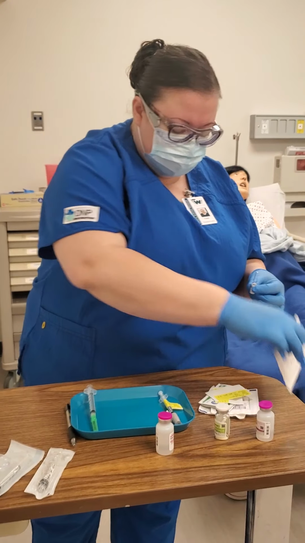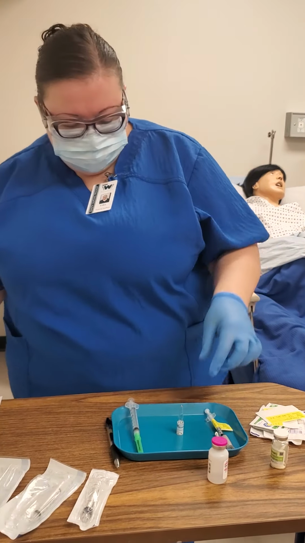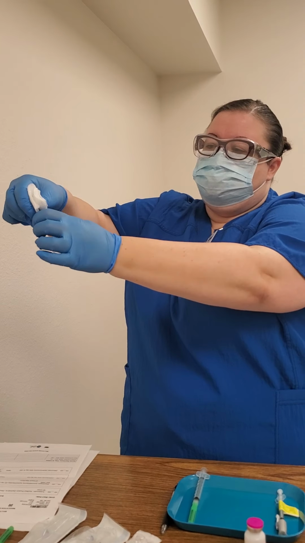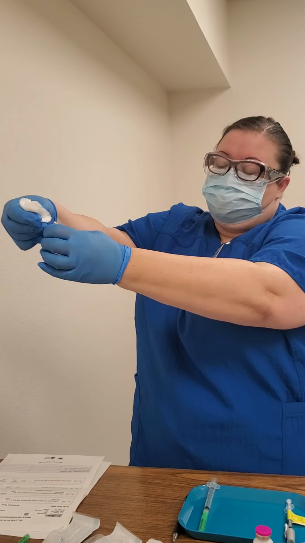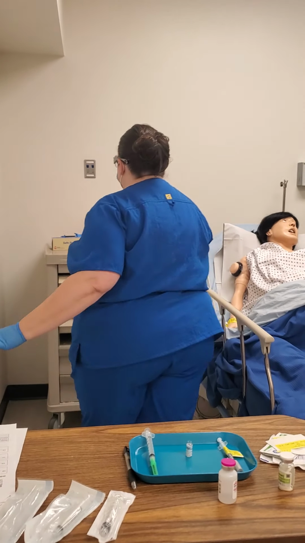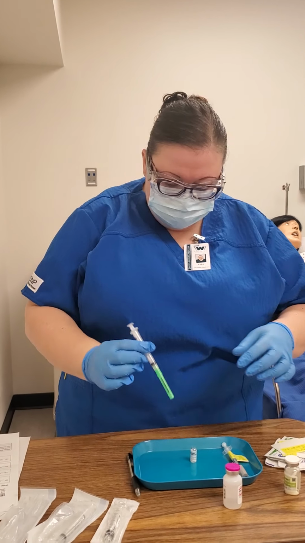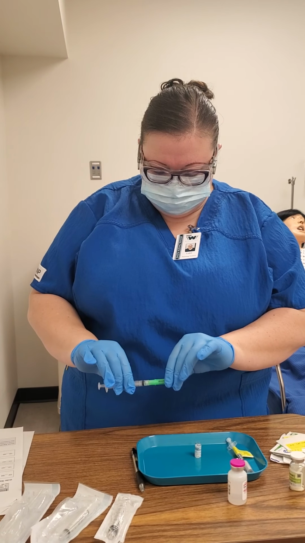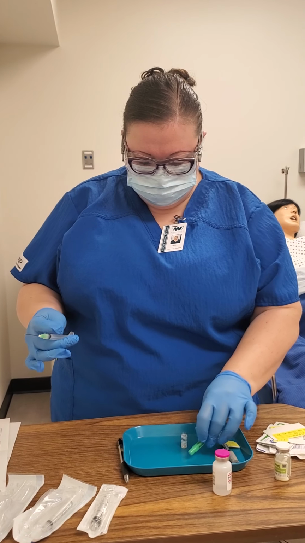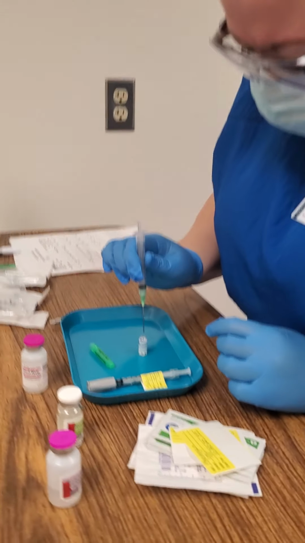And then I'm going to take this gauze pad here and I'm going to break the bottle away from my body. Goes in the sharps container. Okay. I'm going to try to withdraw this without touching the edges of the bottle.